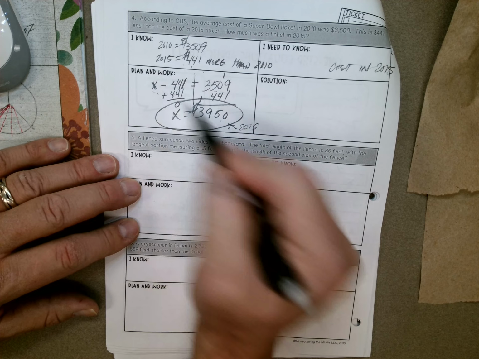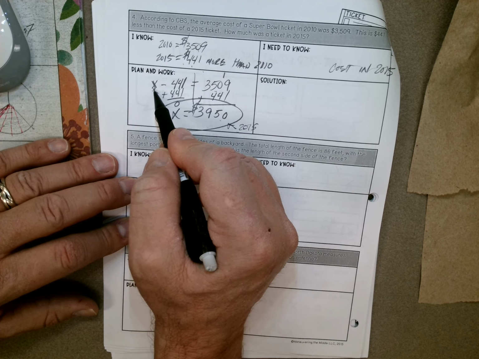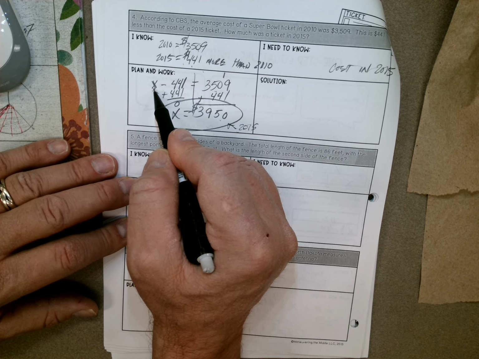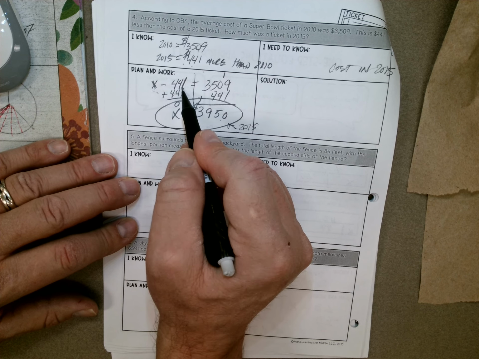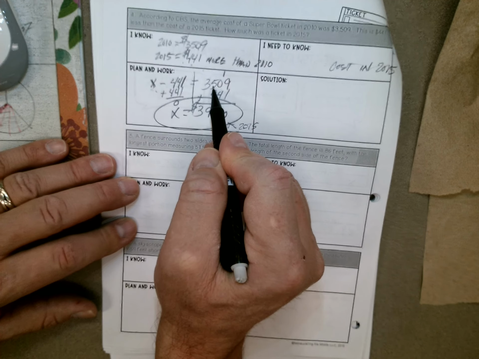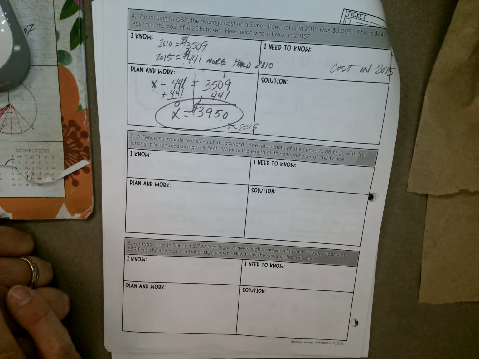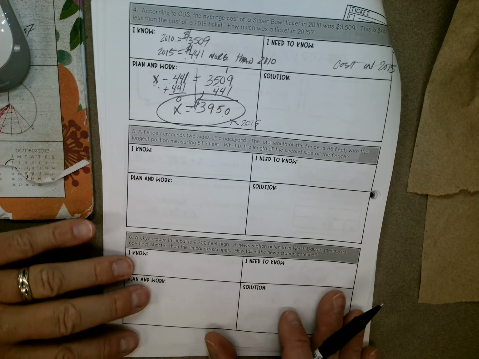And to solve that, all right, I figured out, well, I'm looking for the cost of 2015, which I knew was more, but I have to do the opposite operation. All right, and there's my cost in 2010. I balance beamed it out, and I go ahead and label your answer. All right, let's continue on.